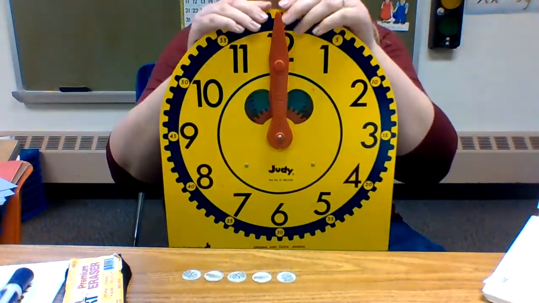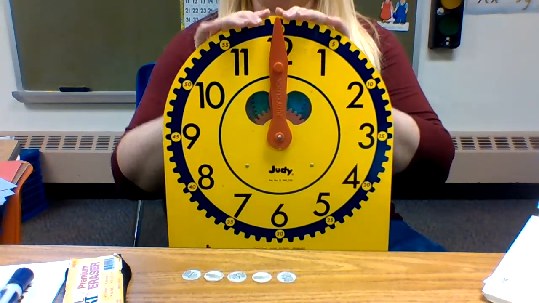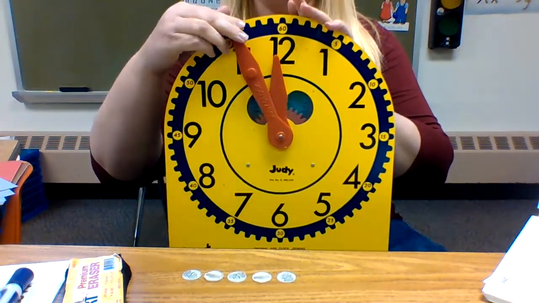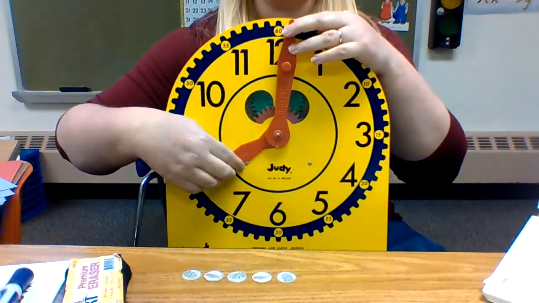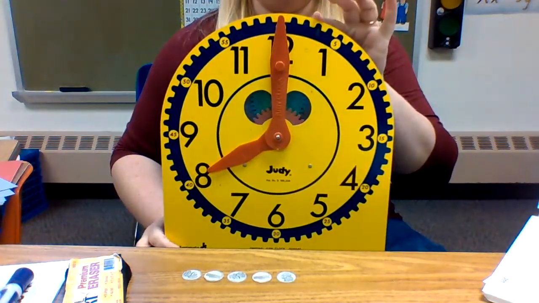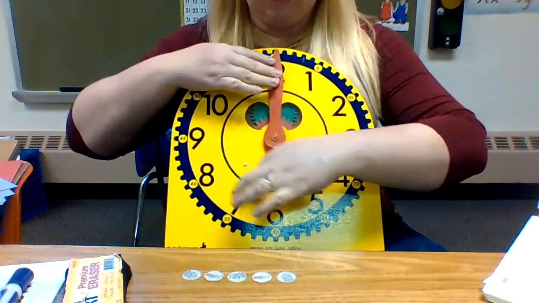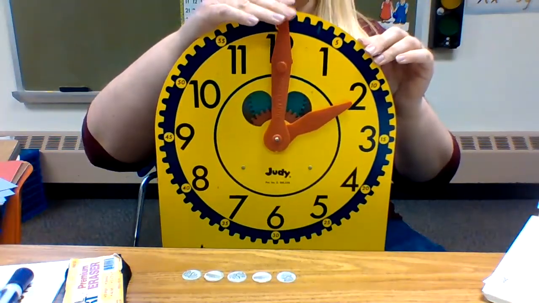What time is it now when they're both up there together? 12 o'clock. Yeah, he's hiding back there behind him, huh? What time is it now? 8 o'clock. And let's do one more. One more from this side. And what time is it now? 2 o'clock.